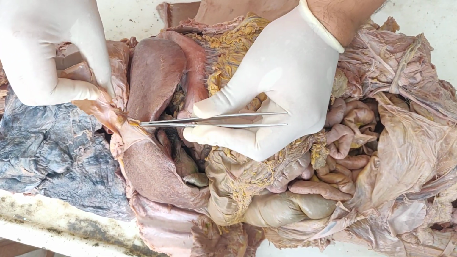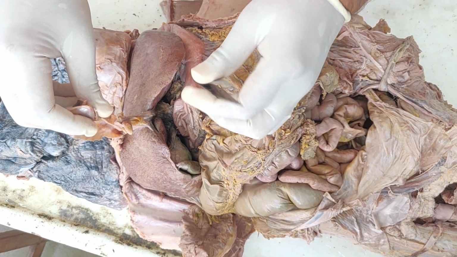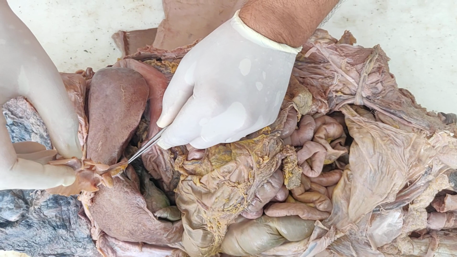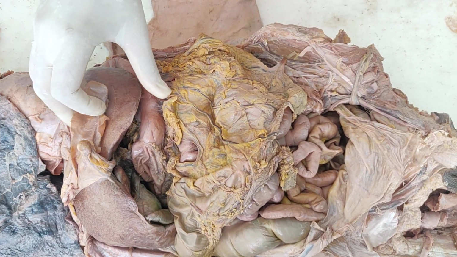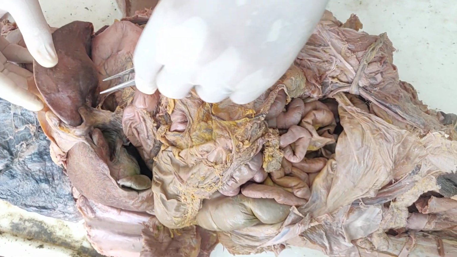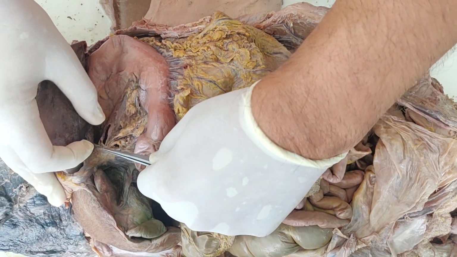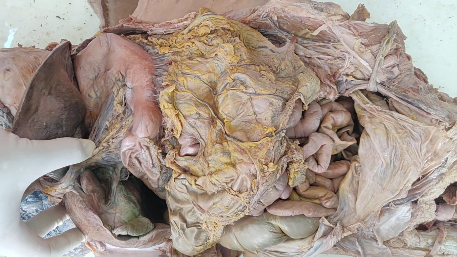This is the falciform ligament, and this is the lower end of the falciform ligament. It is called the ligamentum teres. It is the obliterated left umbilical vein. So today our topic is the lesser omentum, and here we slightly tear it.